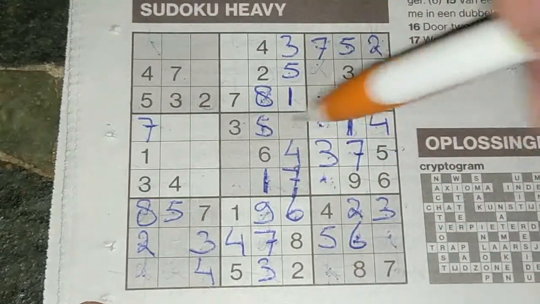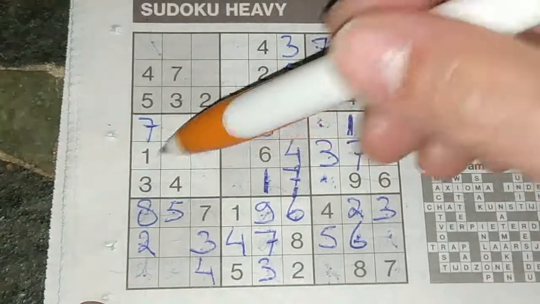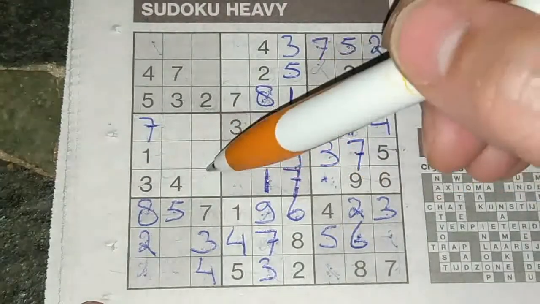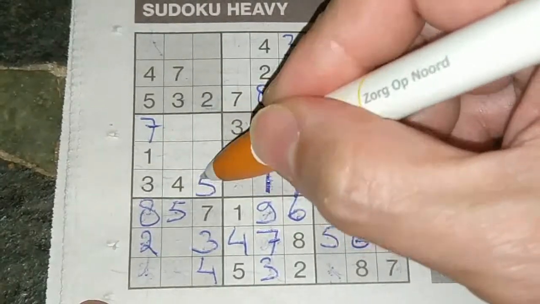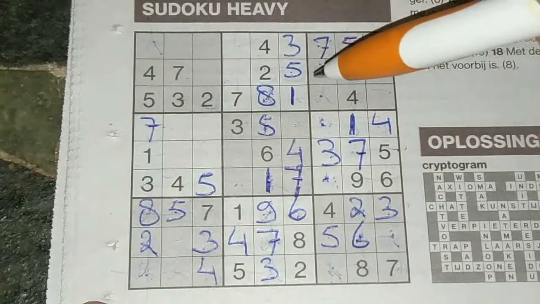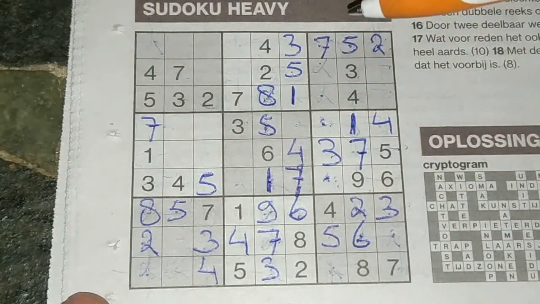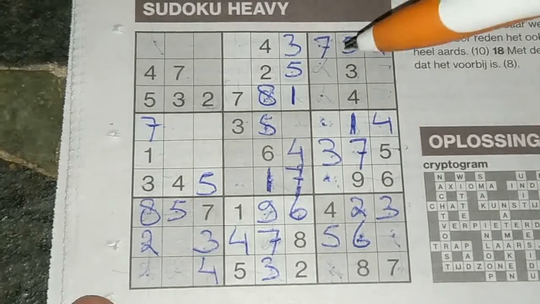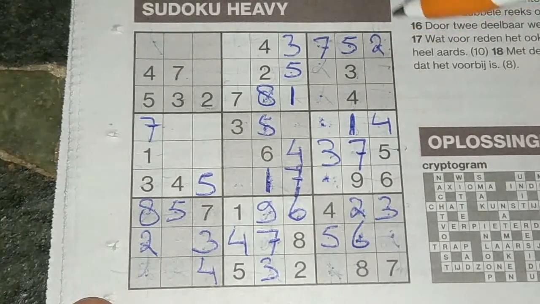So we have a 5 in this row, 5 in the middle row. So in the row below, the only place for the 5 should be here.